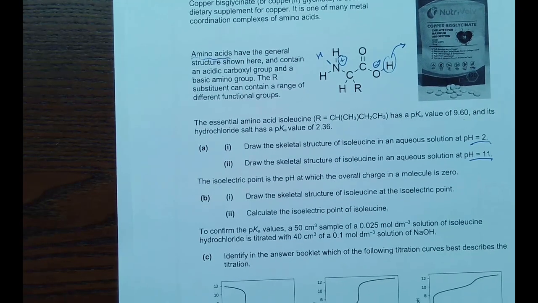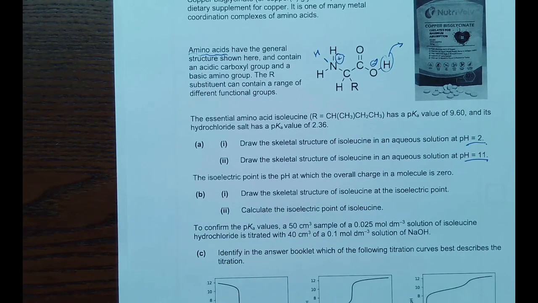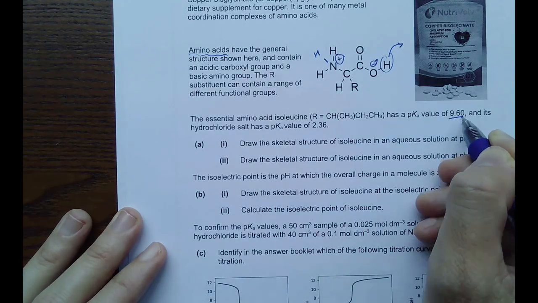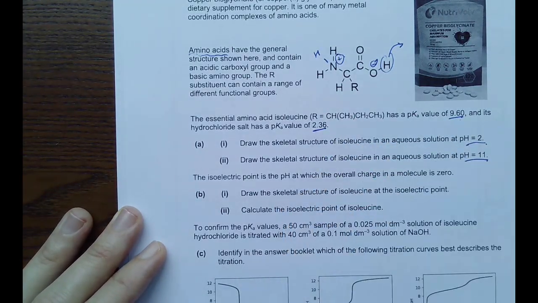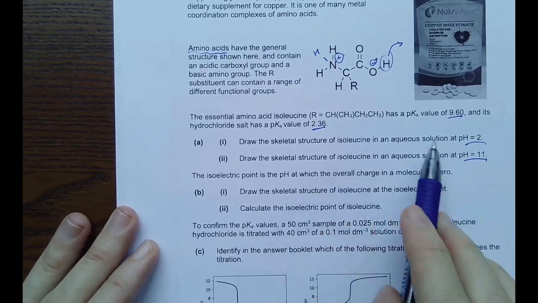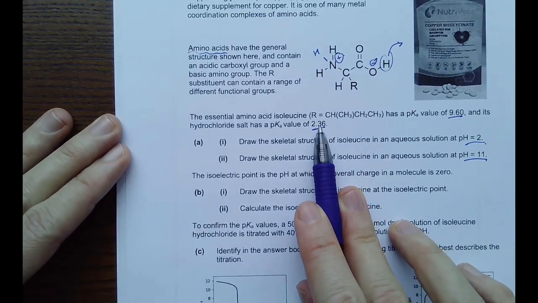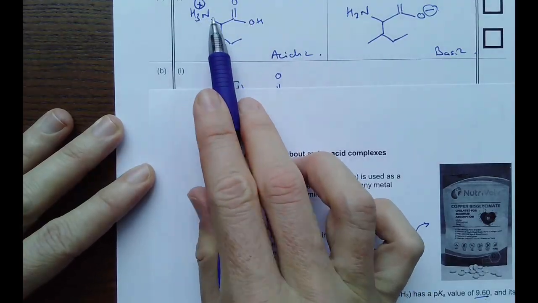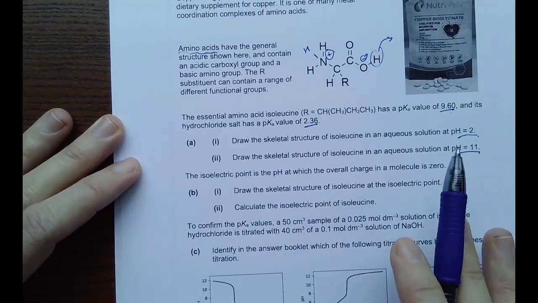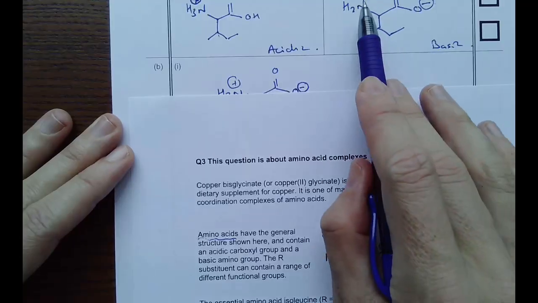And then it says calculate the isoelectric point of isoleucine. Now, you're not given any information about how to calculate the isoelectric point. I'm not a biochemist, which I assume this would fall under. So at this point, you just got to have a stab, okay? And the only really thing that you can do is, well, I know that one pKa value is 9.6 and the other pKa value is 2.36, and I know if I'm below 2.36, I've protonated both groups. If I'm above pH 9.6, I've deprotonated both groups.